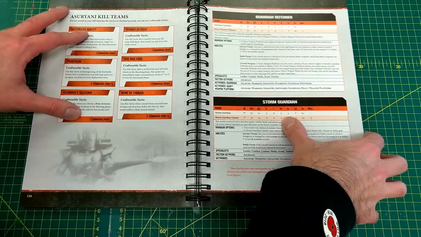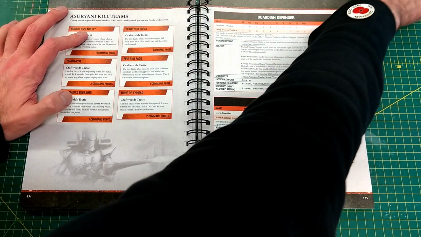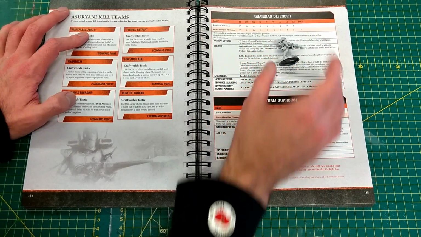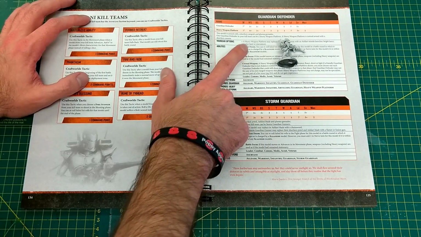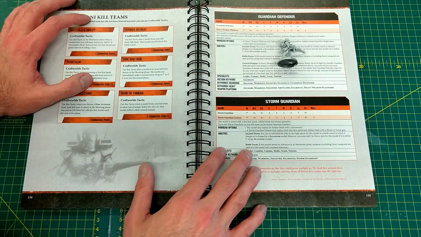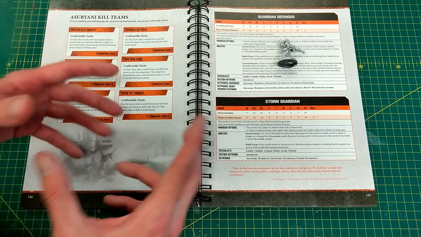So, one of the things that the Aeldari have are Guardians, and those are fine. I've got plenty of Guardians. There you go. That's a Guardian on the Guardian datasheet. No issues with that. I'm not going to proxy a Guardian because I can get that kit easily. I don't think it looks terrible. Fine. Storm Guardians, however, are a very odd unit.